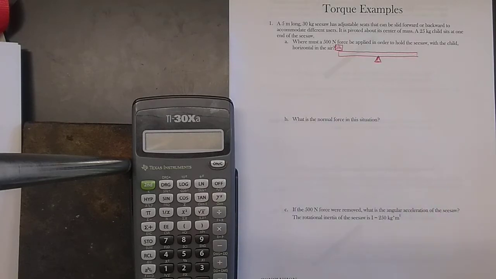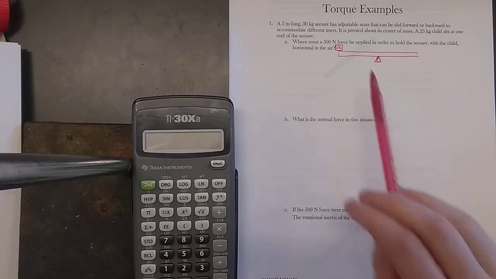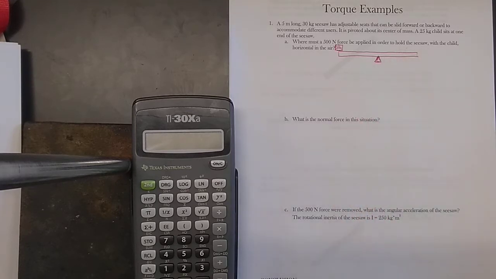Well, we've come this far, and now we should really be thinking, okay, we need to put the forces on our picture here. We need to draw a free body diagram, but we're not just going to reduce it down to a dot, we're going to draw in the forces where they actually act. And actually, before I even do that, I should pick an axis of rotation. I'm told that we're holding the seesaw horizontal.